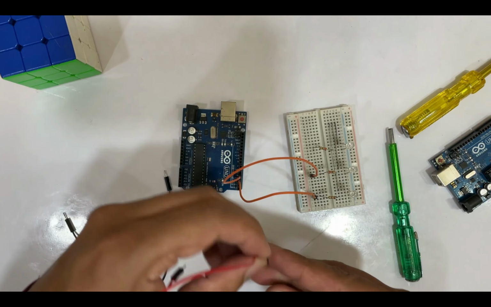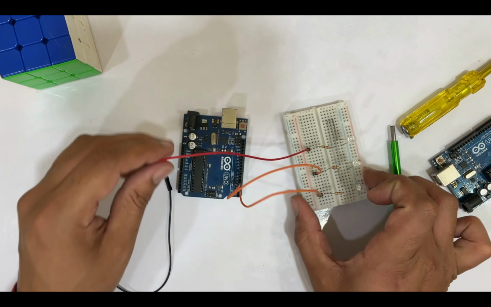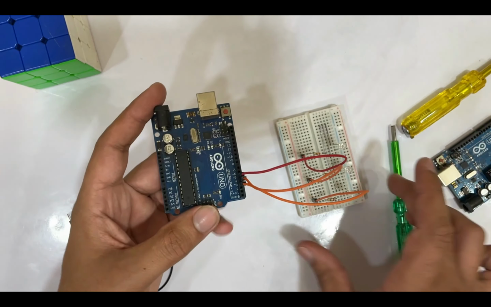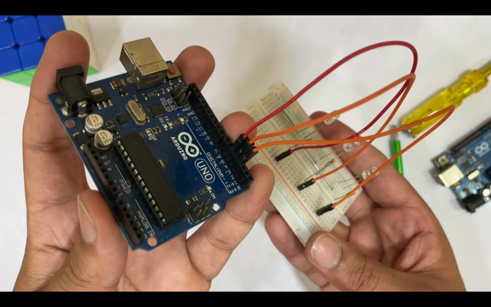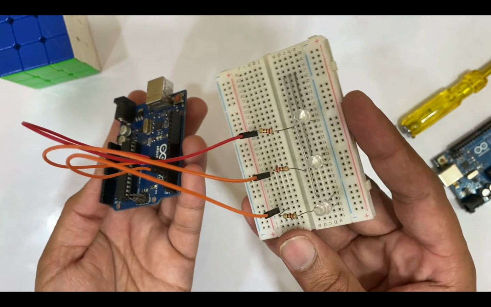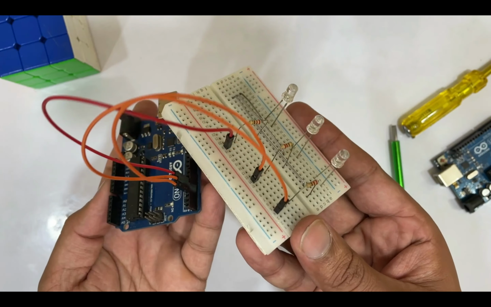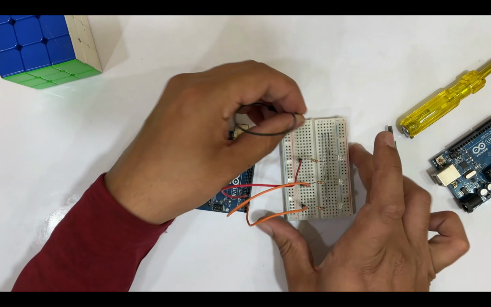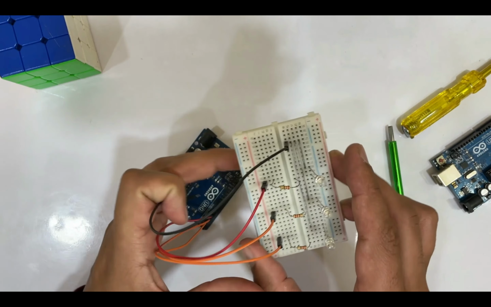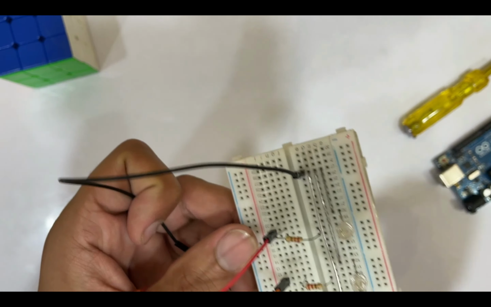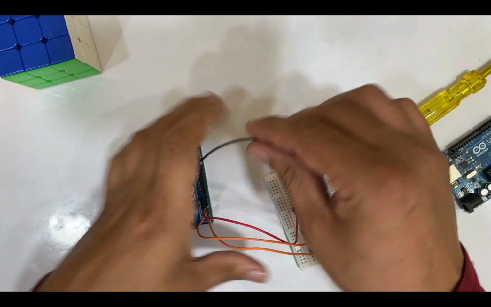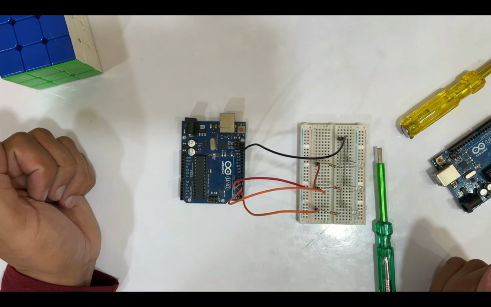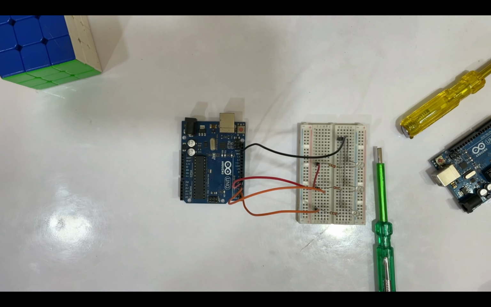Then we have LED1. There we go. So this one on pin number 5. Let me show you a little more closely, as you can just see them here. Now after this one, we have the ground pin in the last. So here connect this one in this vertical lane and then insert it in the ground pin. So these are the connections for our project according to the circuit diagram.